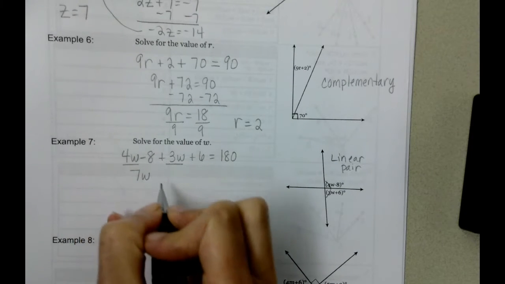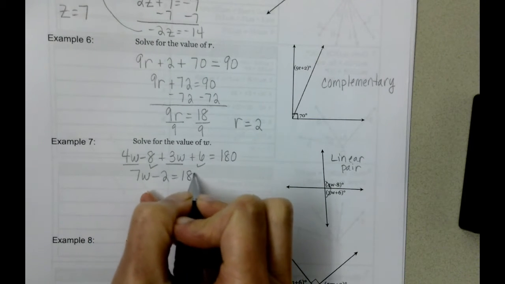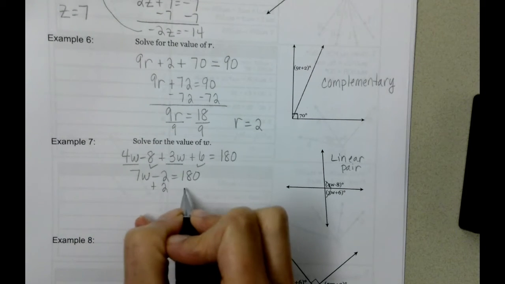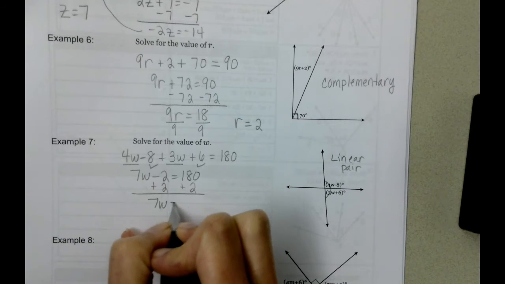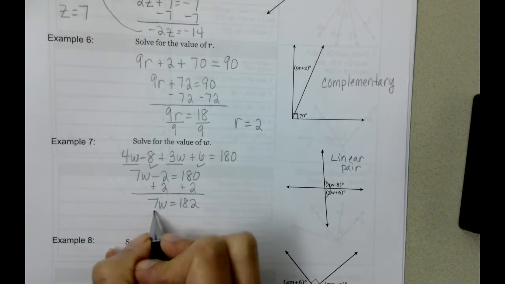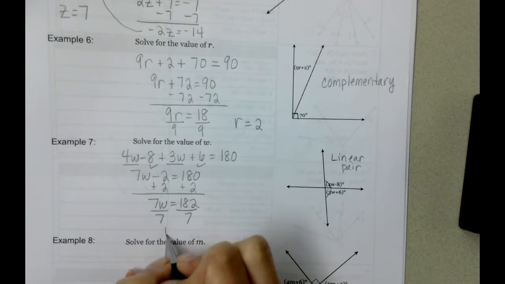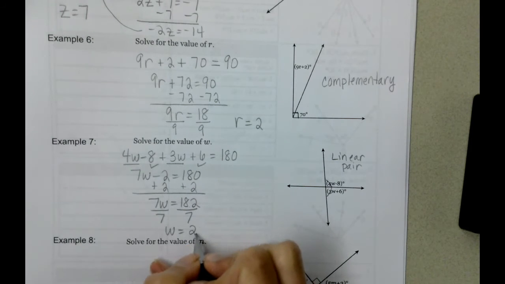7W minus 2 equals 180. We can add 2 to both sides, and we get 7W equals 182. And then we can divide both sides by 7. Use Desmos, use a calculator to come up with that. And it is 26.